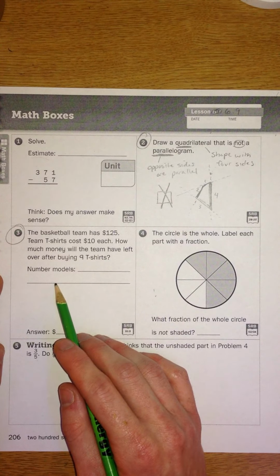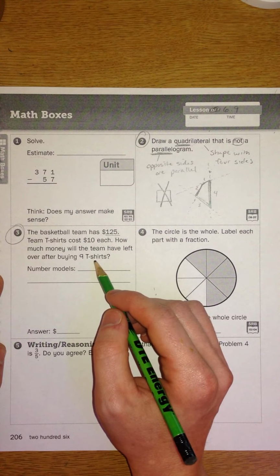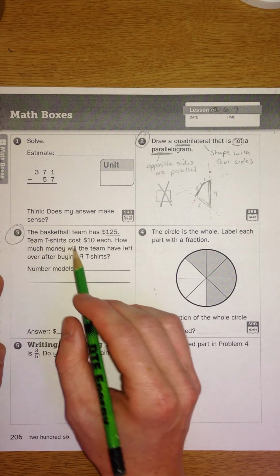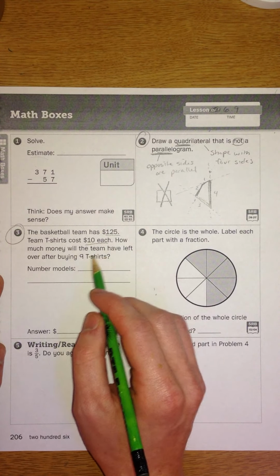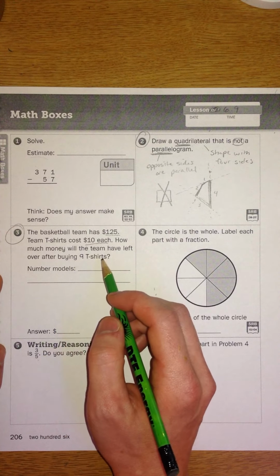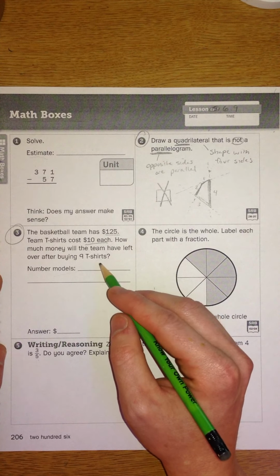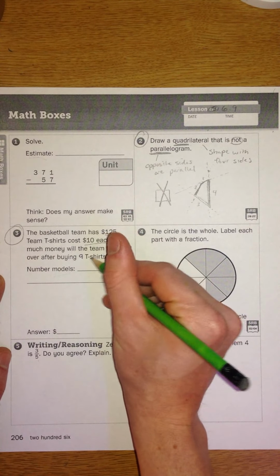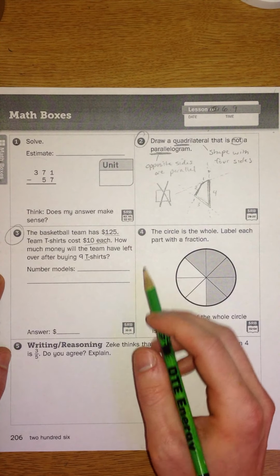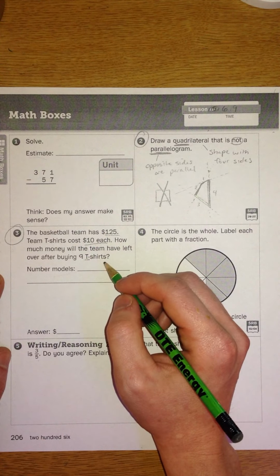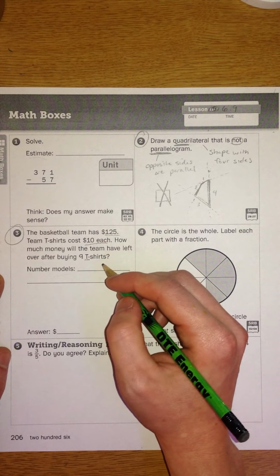For number 3, it says, the basketball team has $125. Team t-shirts cost $10 each. How much money will the team have left over after buying 9 t-shirts? So, it asks for number models. First, we can use a letter. I'm going to use the letter T for t-shirts to represent the cost of all the t-shirts that we bought. So we bought 9 t-shirts and each one is $10.